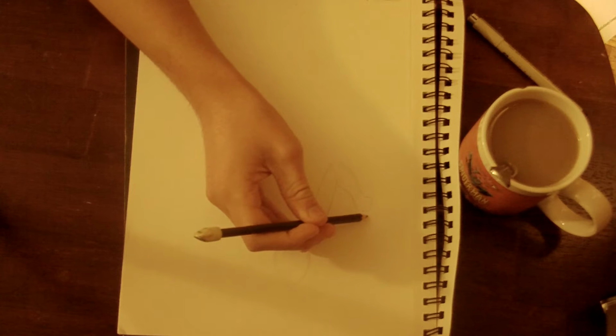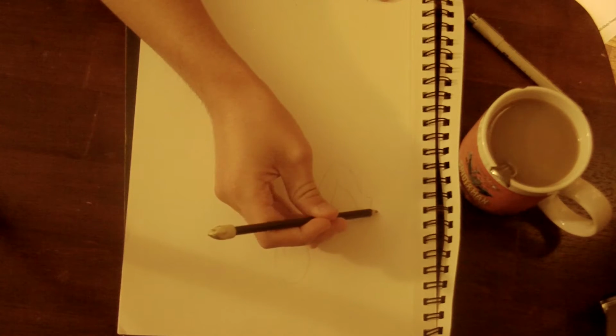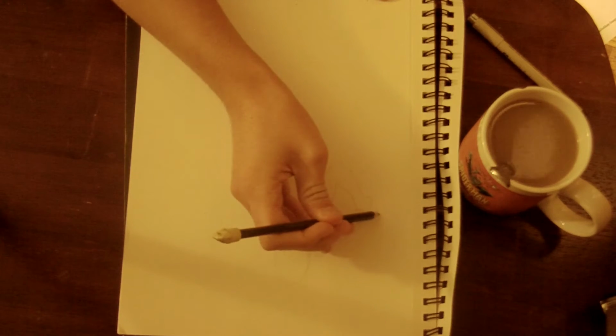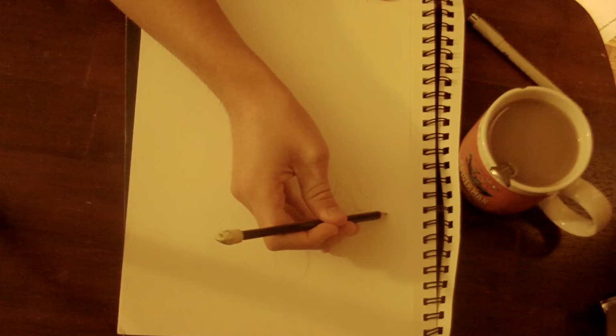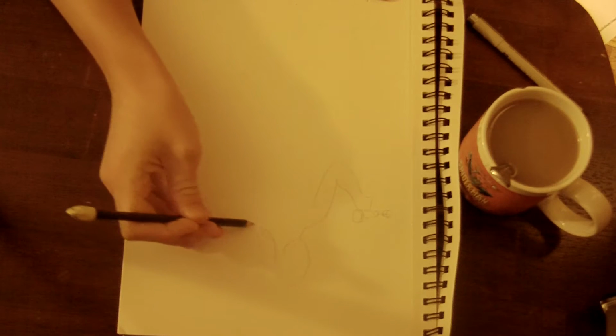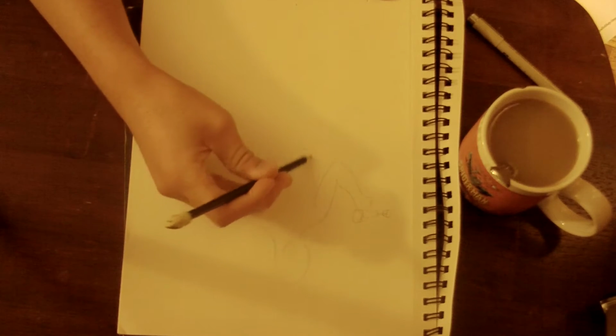Going to be holding the ray gun. And I'm going to be outlining this in pencil, of course.